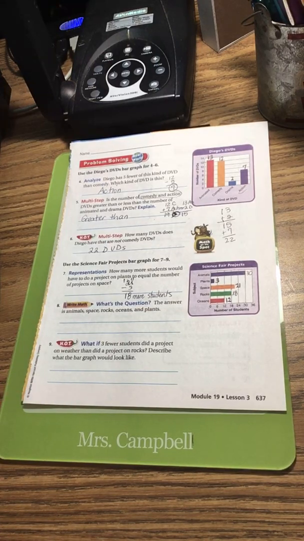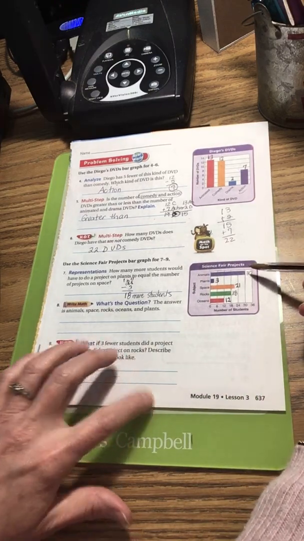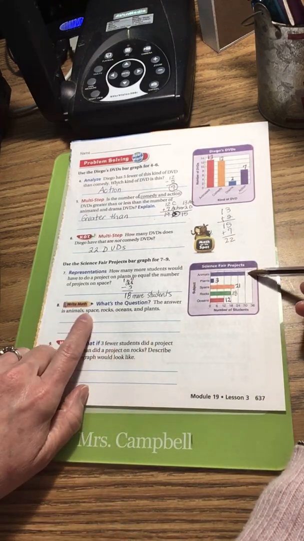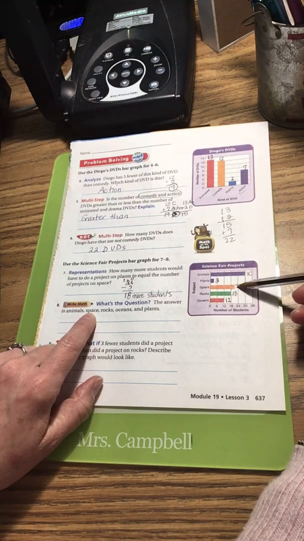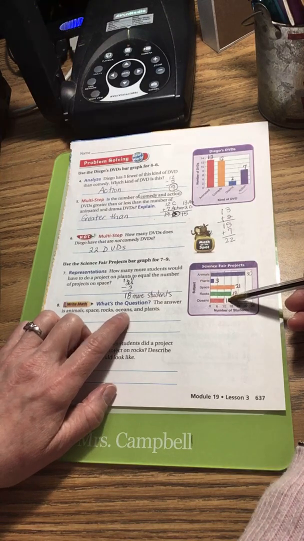Okay, number 8. You're going to write the question. All right, so you're going to be the teacher. You're going to write the question, but it has to be able to answer. The answer is animals, space, rocks, oceans, and plants. Okay. Well, let's look at how these are organized. Animals is the biggest. Space is the next biggest. Rocks is the next biggest. Oceans is the next biggest. And plants is the smallest.